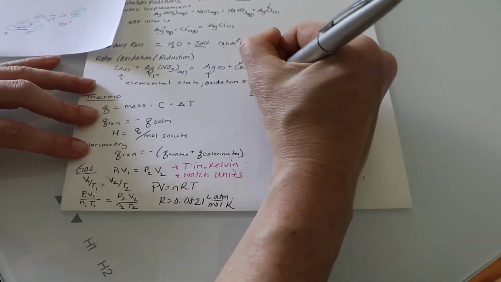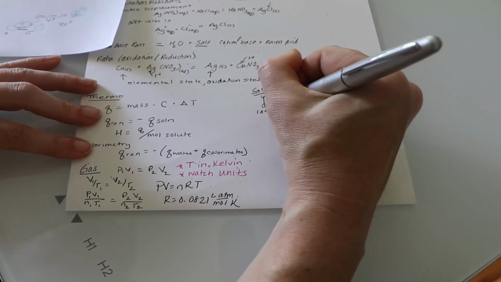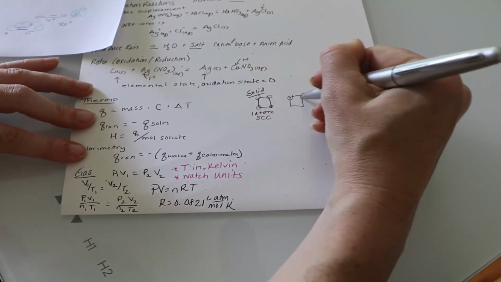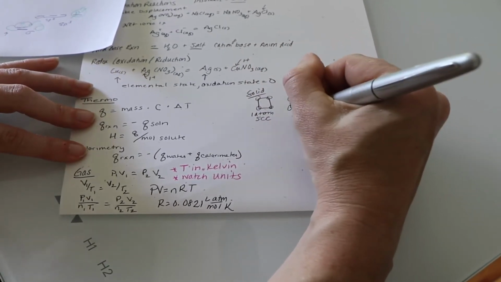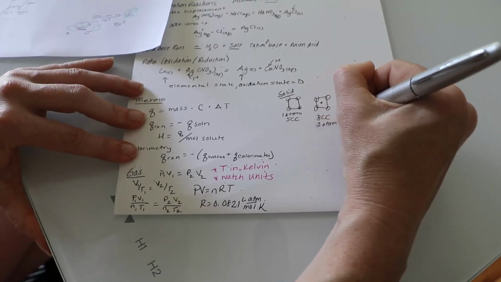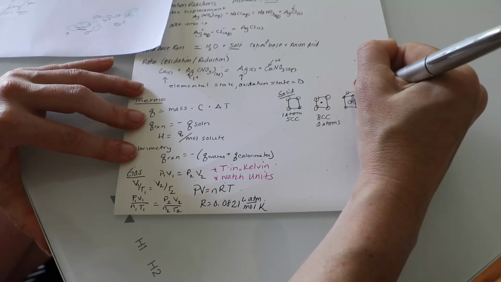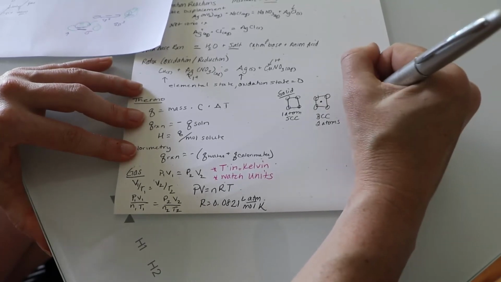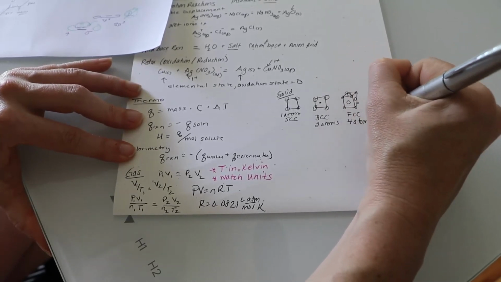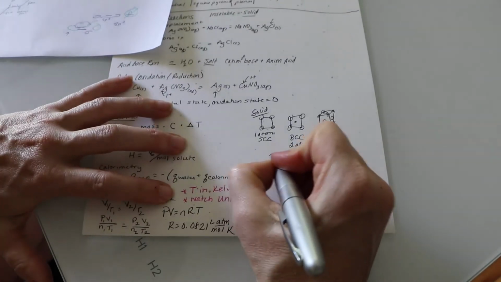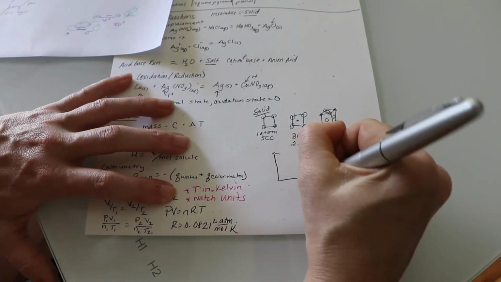Now I'm just going to write down my solid cubic units. So when you have a simple cubic cell, you have 1 atom associated with it. A body-centered cubic is 2 atoms, and then this is face-centered cubic. That's going to be 4 atoms. Then we're going to have a phase chart. This was part of the homework, and if it's not in the lesson, I need to get it there.